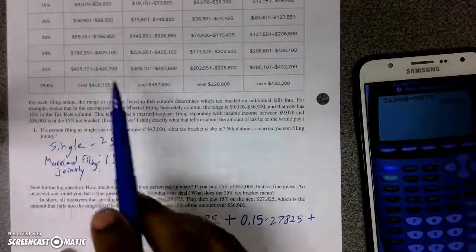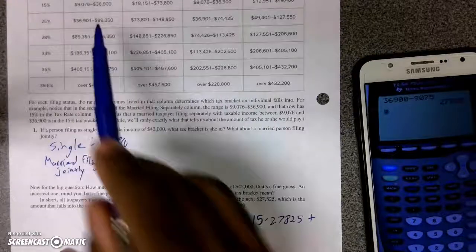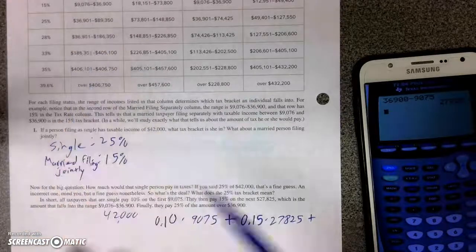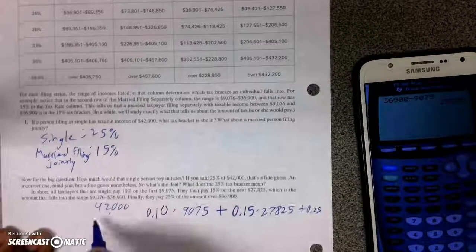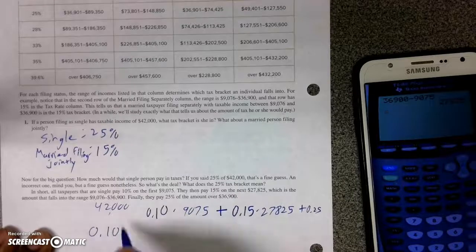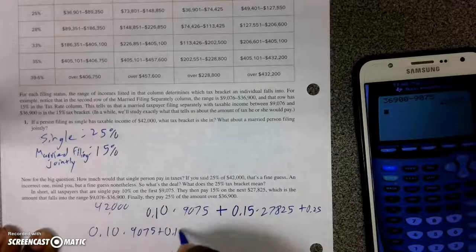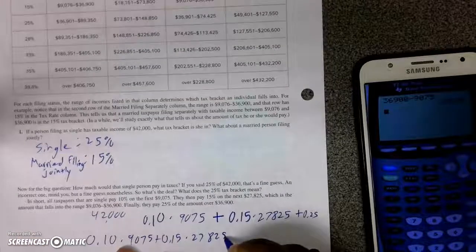So now at the 25%, our $42,000 falls in this category. When the number that we're looking for falls into the category, we would take the percent of that category. Matter of fact, I ran out of space, so let me rewrite this so we would have space to put it all on one line.